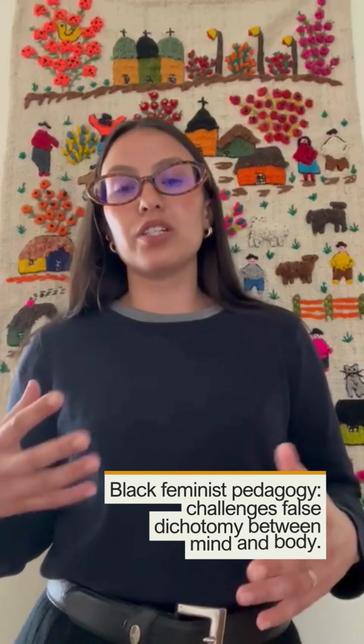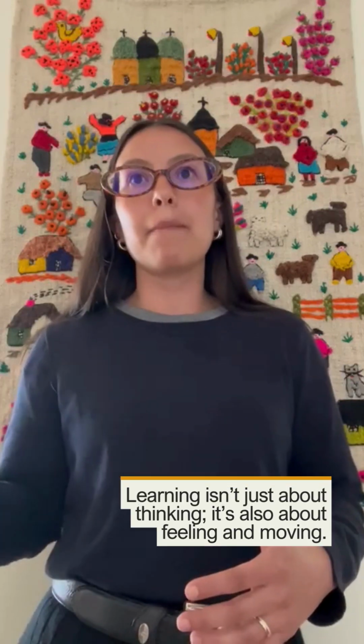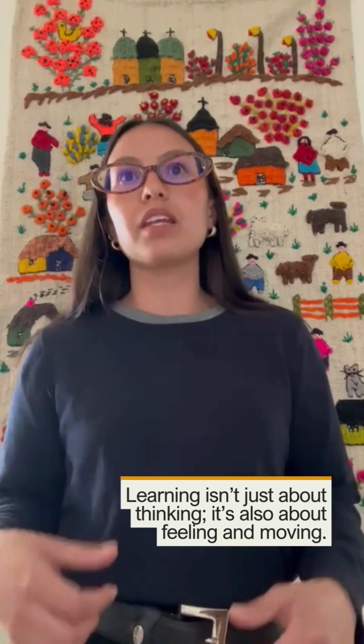Games also tap into key ideas of Black feminist pedagogy, especially embodiment. As human beings, we weren't really designed to sit for 75 minutes and listen to lectures. Black feminist pedagogy challenges this false dichotomy between mind and body, arguing that the body is also a source of knowledge. Learning for them isn't just about thinking, but it's also about feeling and moving. And when we ask our students to bring their full selves into learning, we can create richer, more engaging educational experiences.